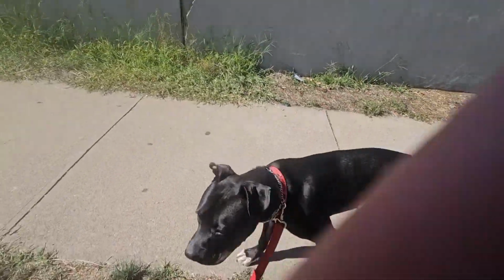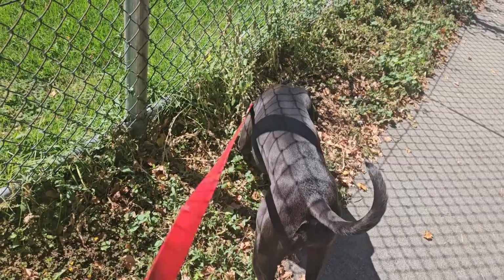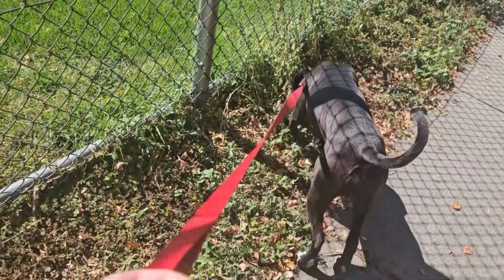Good girls. Now, if they are already interacting with an object, or they have stopped and they're smelling the same spot for a longish amount of time, say leave it and give at least half a second before you correct. Leave it. No. Leave it. No.